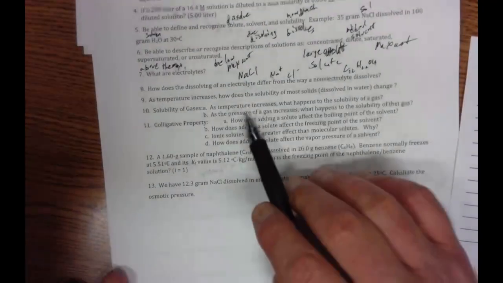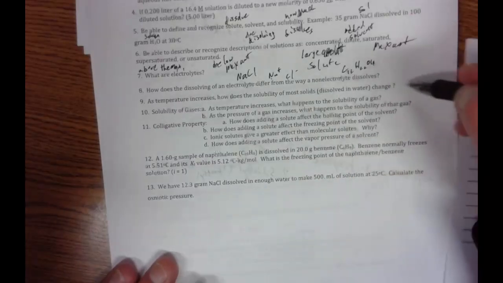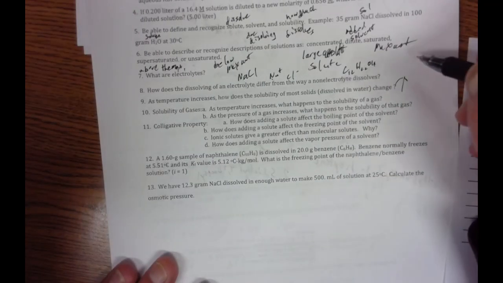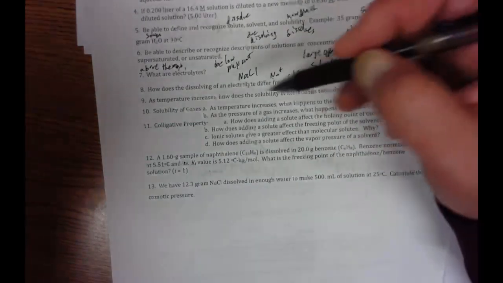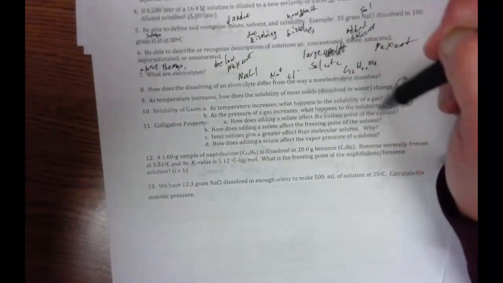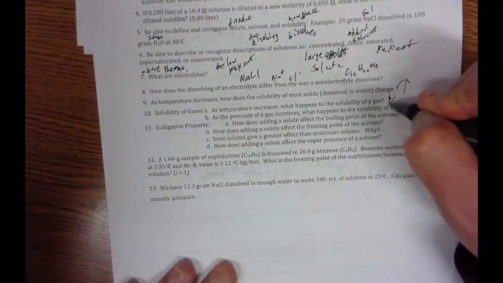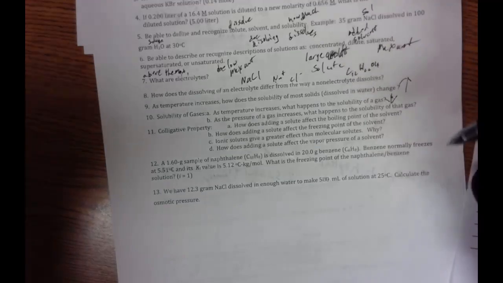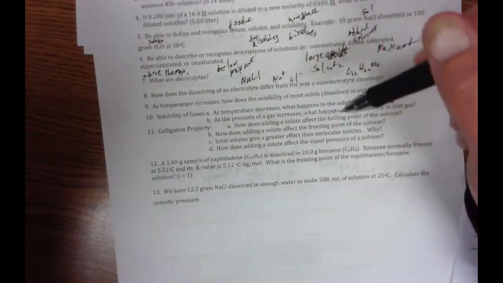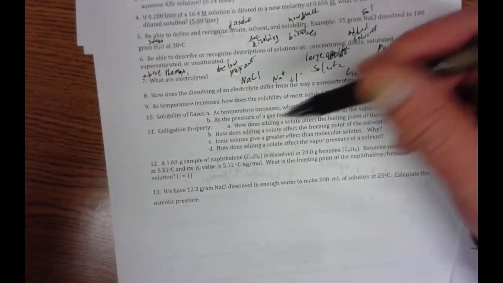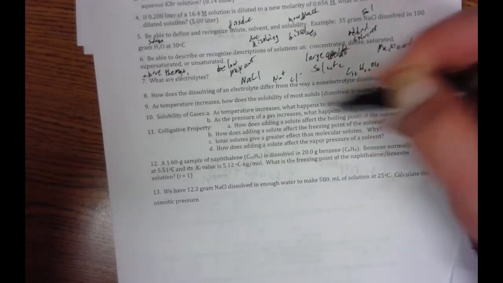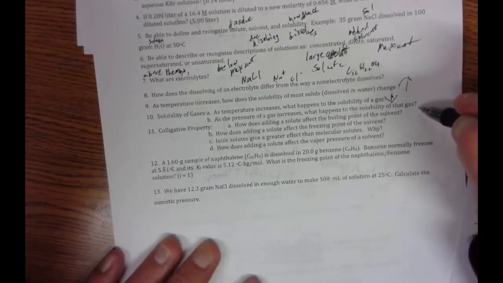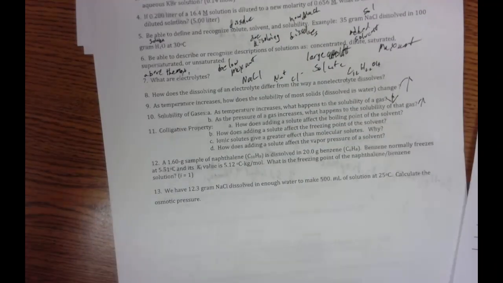As temperature increases, how does solubility of most solids dissolved in water change? It increases. Solubility of gases. As temperature increases, the solubility of gas decreases. That's why in the summertime we have fish kills, because the amount of oxygen dissolved is lower. As pressure of a gas increases above the surface, what happens to solubility of gases? It increases. That's why a carbonated soda, when you open it, makes that noise, because it's under pressure.